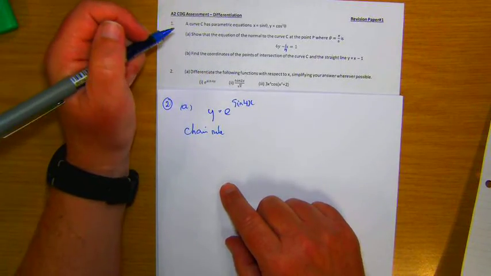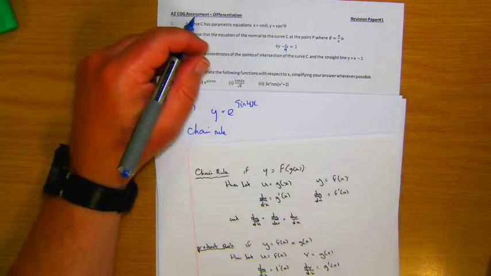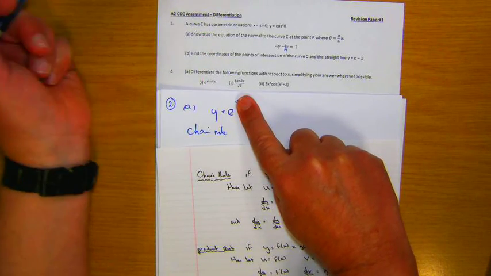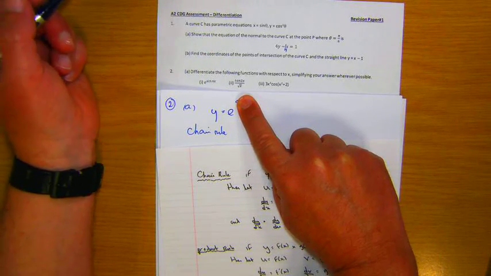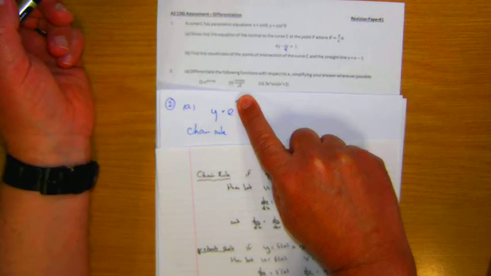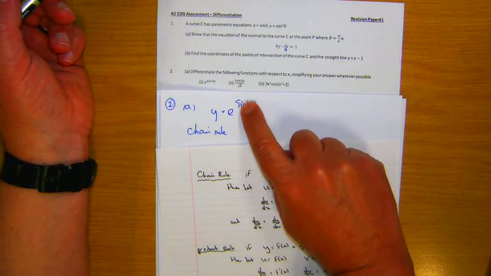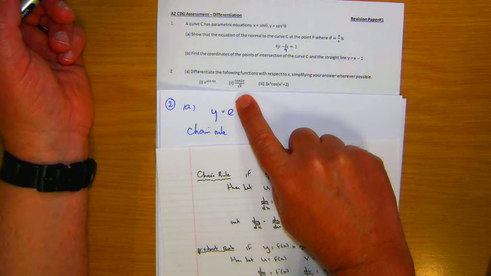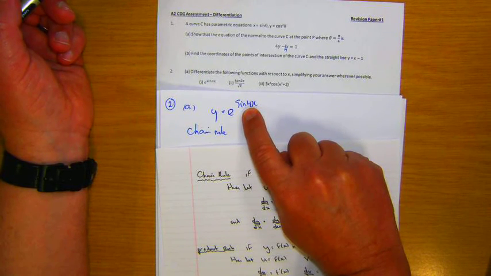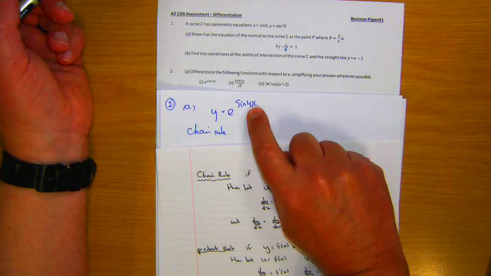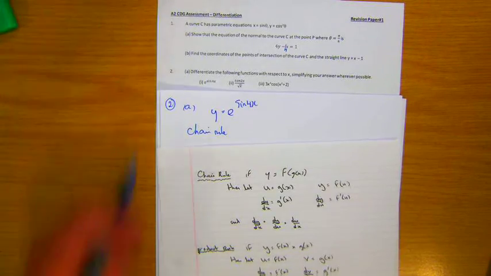So we'll do it the full way, but you don't need to. You can just cover it up. So dy d finger is going to be e to the finger, which is e to the sine 4x, multiplied by the differential of what you've covered up, which is going to be 4 cos 4x. So that's the quick way of doing it.